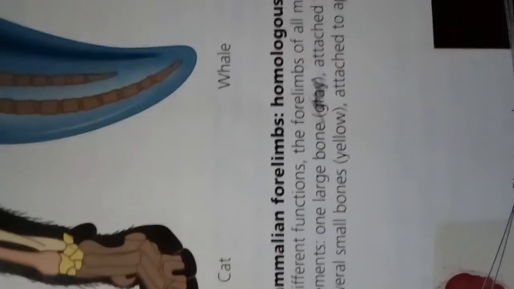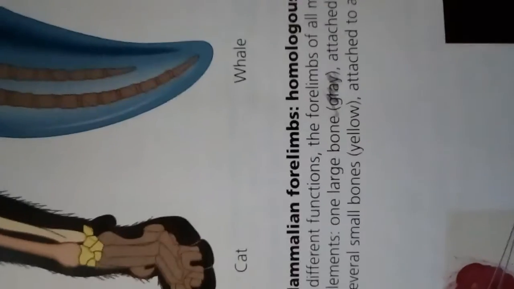Molecular homologies. Biologists also observe similarities among organisms at the molecular level. All forms of life use the same genetic machinery of DNA and RNA, and the genetic code is essentially universal. Because the genetic code is shared by all organisms, it is likely that all species descended from a common ancestor.